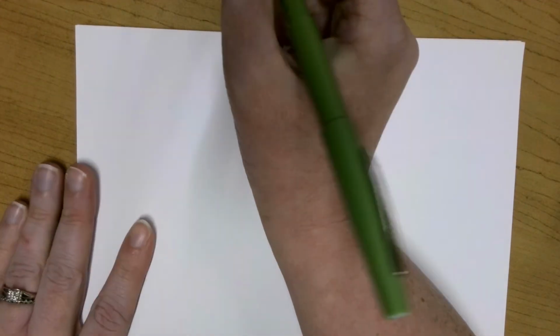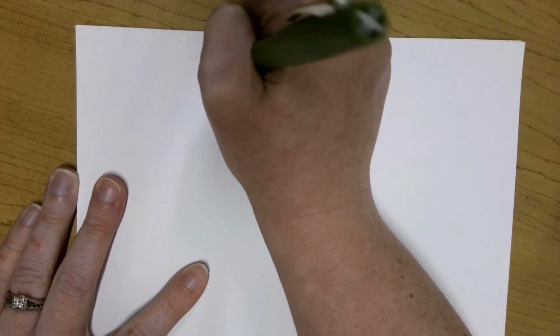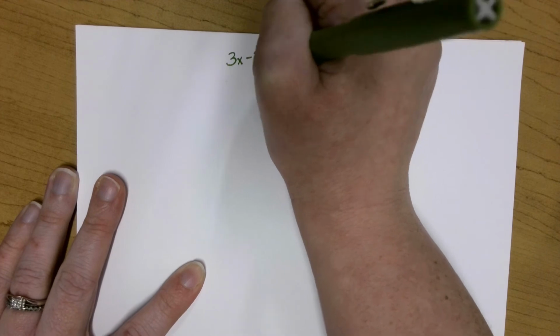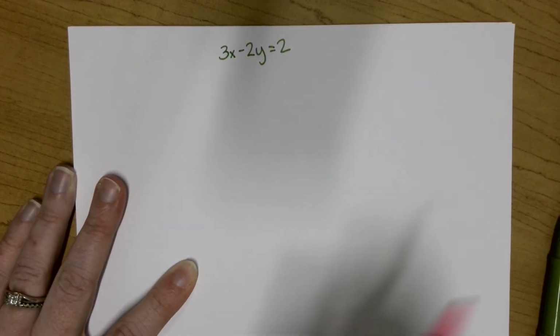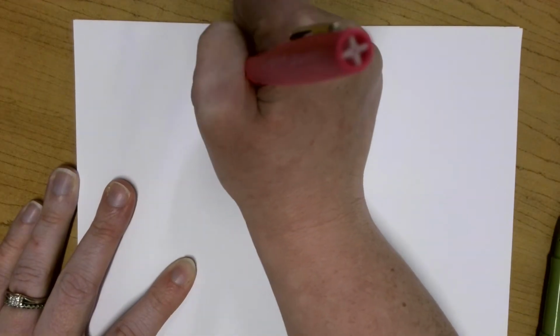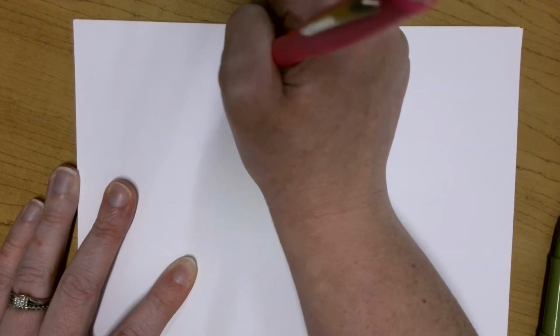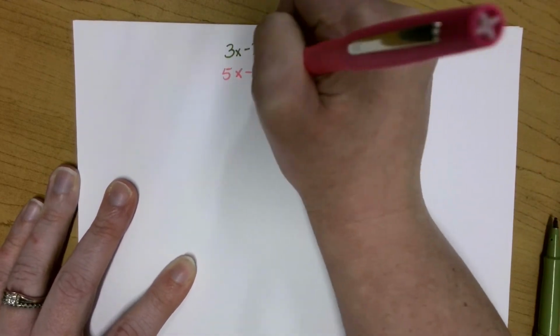All right. So we got another system of equations. Let me speak correctly, especially while it's on camera. I have 3x minus 2y equals 2, and I have 5x minus 5y equals 10.